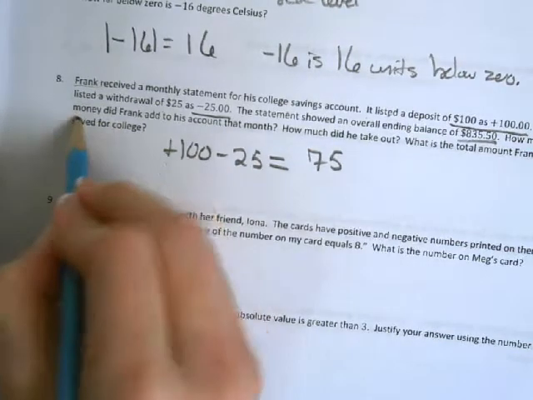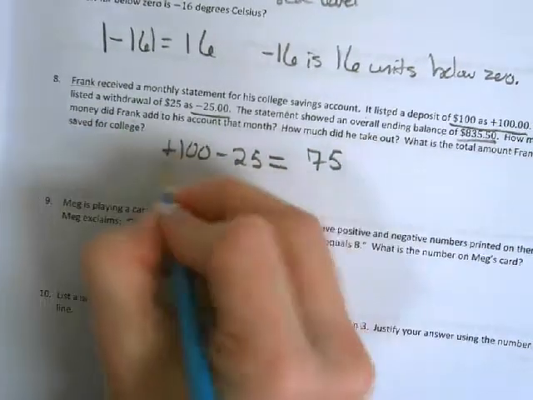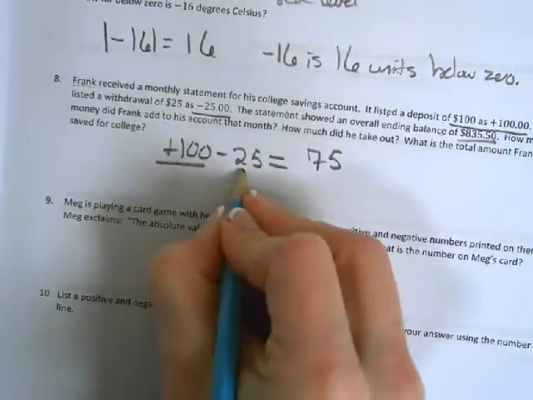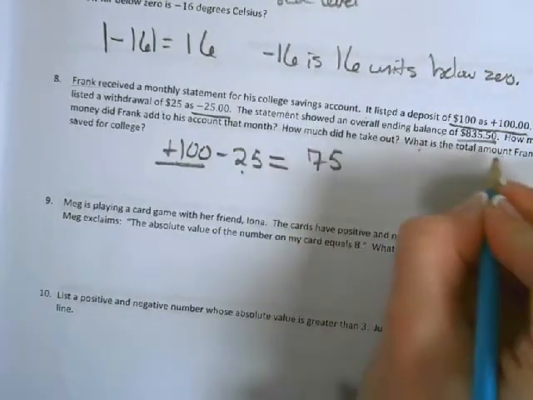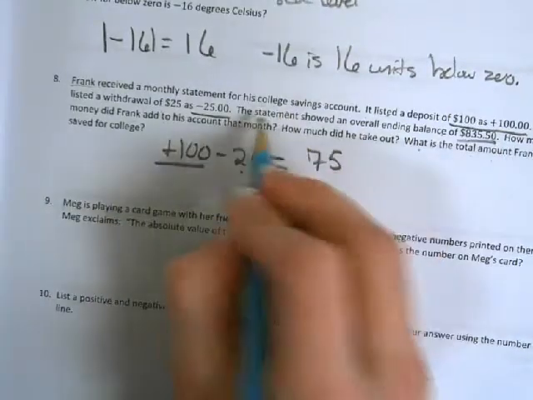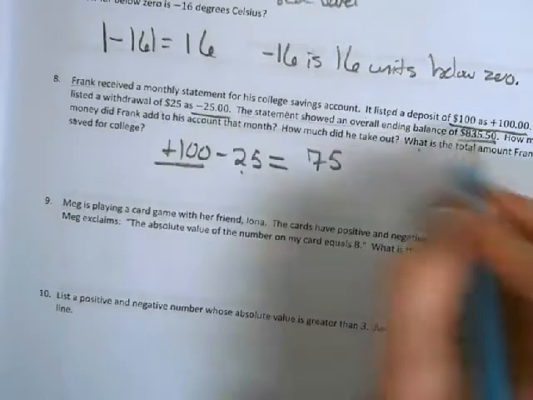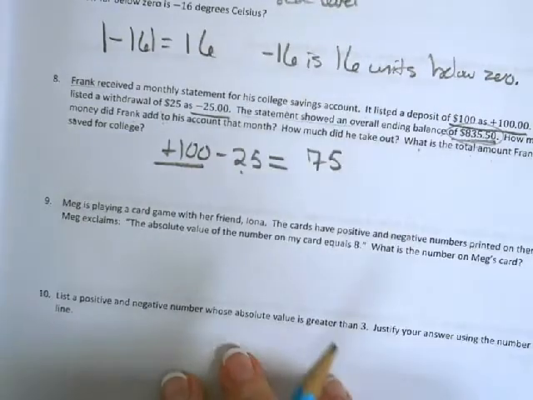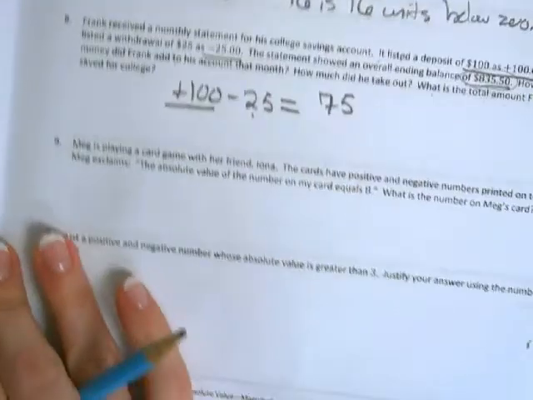So, how much money did Frank add to his account? He added $100. He took out $25. Then what is the total amount Frank has saved for college? The ending balance was $835.50. So $835.50 is how much he has for college.